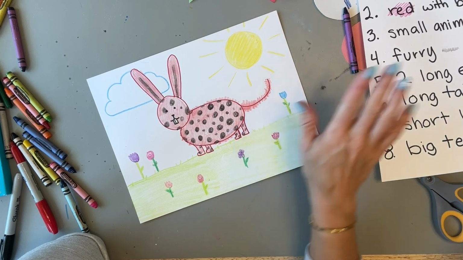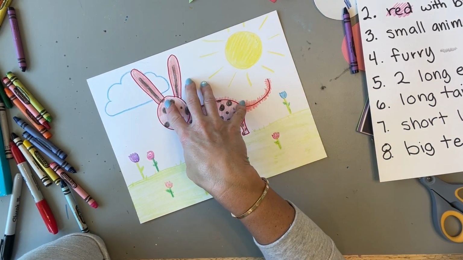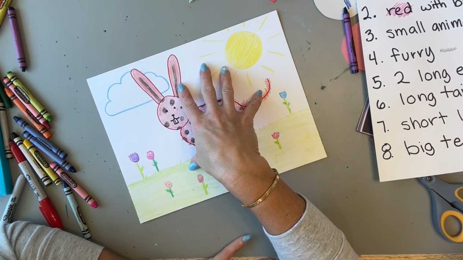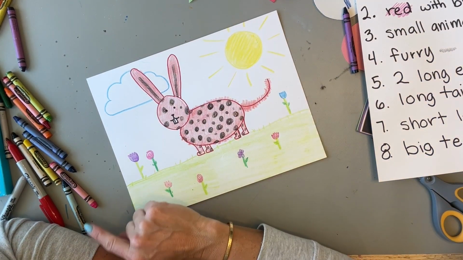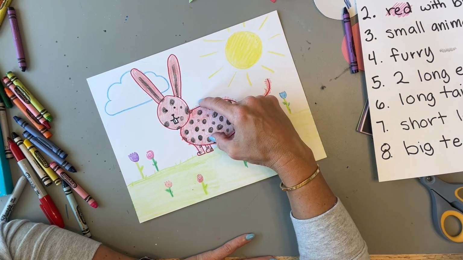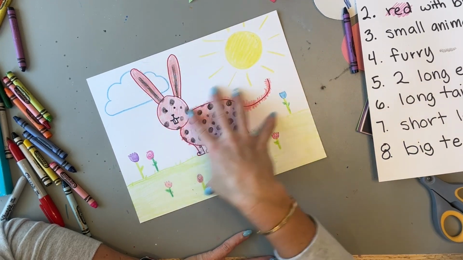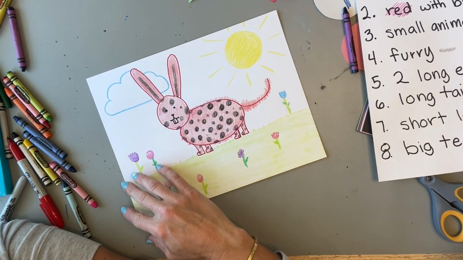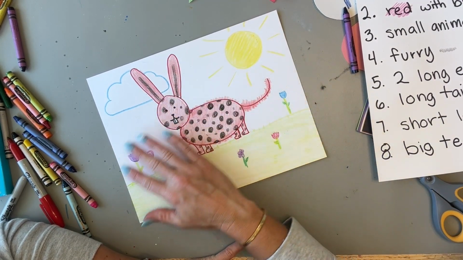When they're done drawing their animal, they'll most likely draw their animal right in the center of the page. Encourage them to fill the page as much as they can with their animal, especially if we described the animal as small. It doesn't mean it's small on the paper. It could still fill the sheet of paper. And then after they're done with that animal, encourage them to flesh out the background. It's another way to talk about the animal.